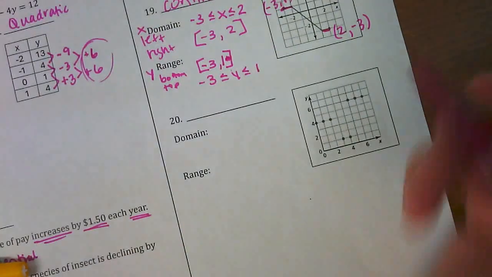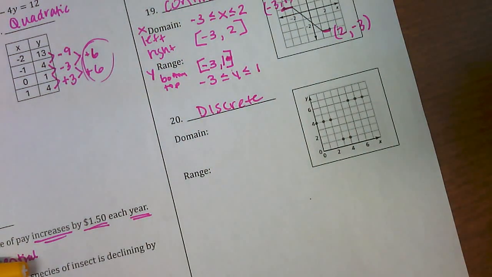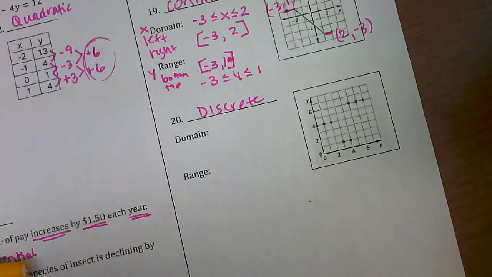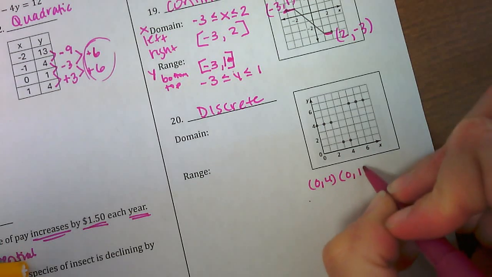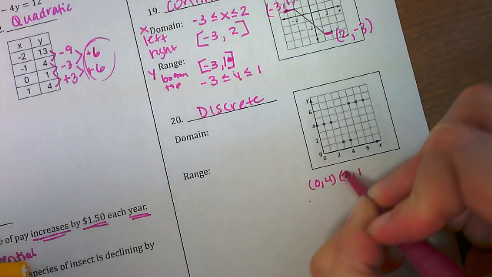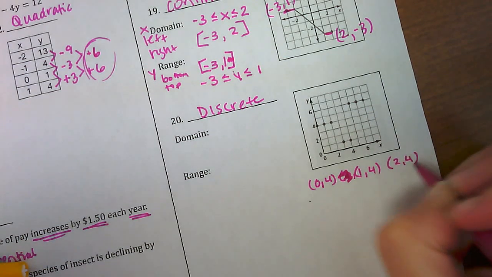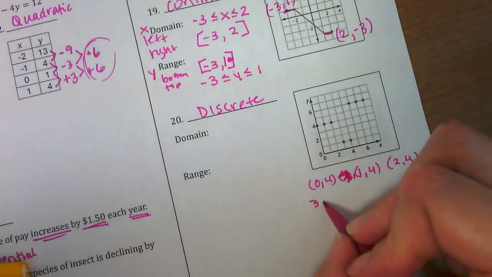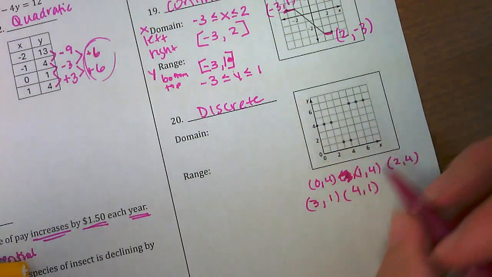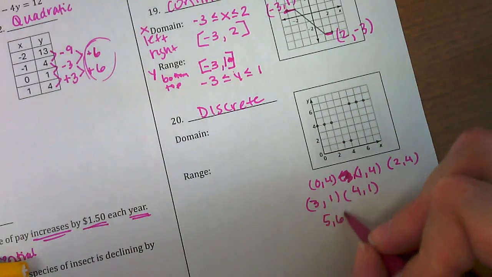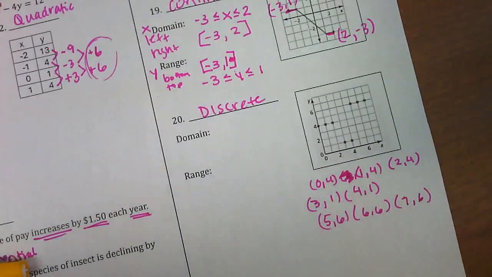Last question. We have dots that aren't connected. So this is discrete. My domain is my x values. So if I were to list out all these points, I've got (0, 4), (1, 4), (2, 4). These coordinates down here are (3, 1) and (4, 1). And then these 3 points are (5, 6), (6, 6), and (7, 6).